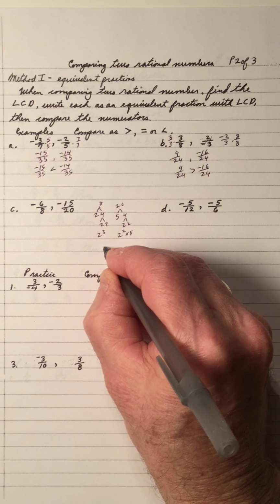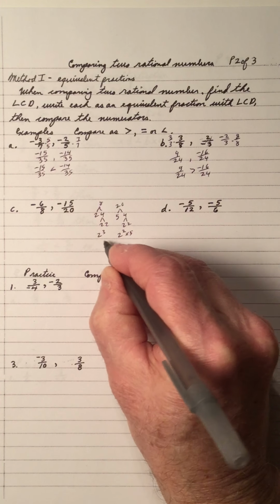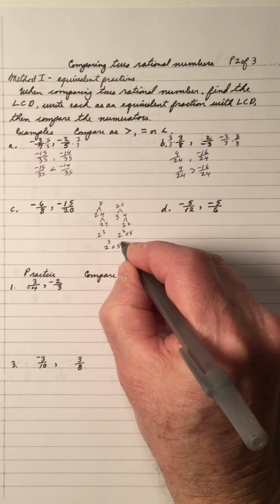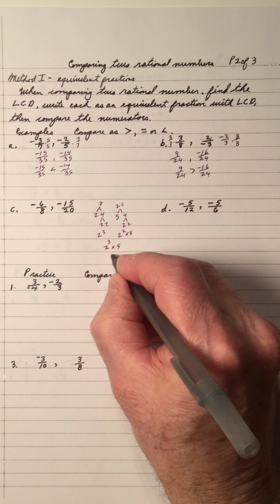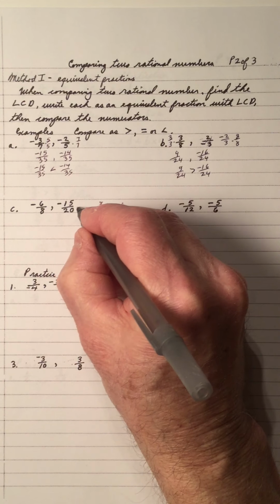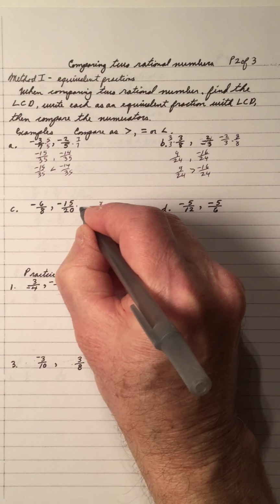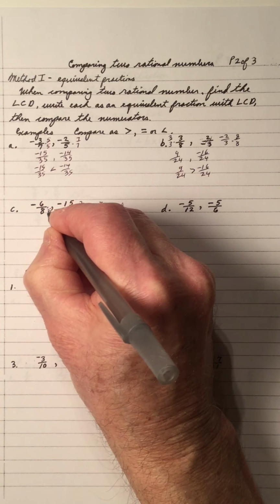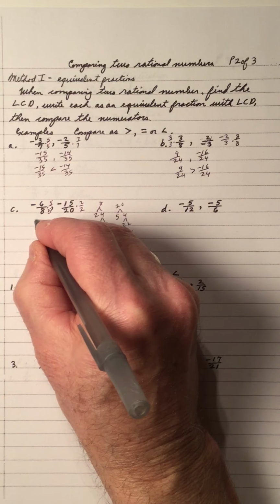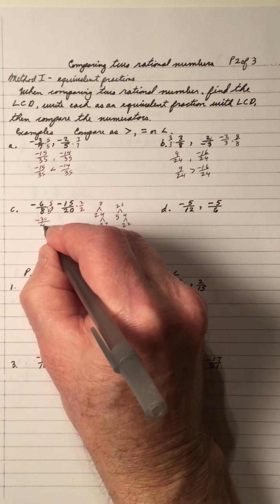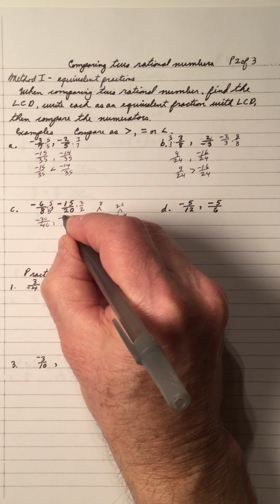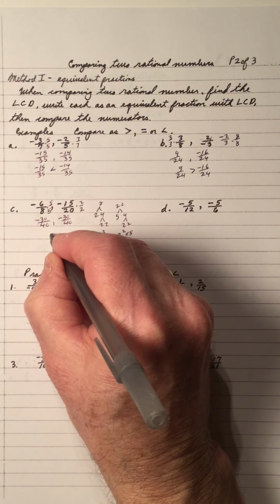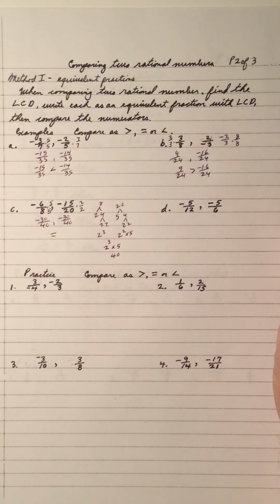We have to write down each factor, a 2 and a 5. We take the largest exponent of 2 and the largest exponent of 5. So that's 8 times 5. So the LCD is 40. So we multiply 20 by 2 over 2, and we multiply 8 by 5 over 5. That gives us negative 30 over 40, and it gives us a negative 30 over 40. And they're equal because they're the same.